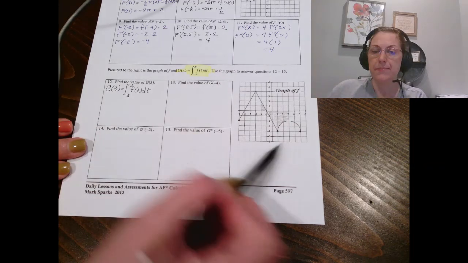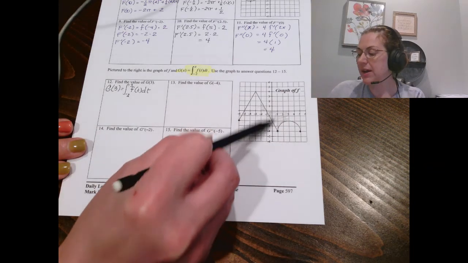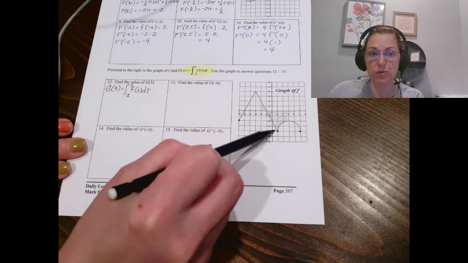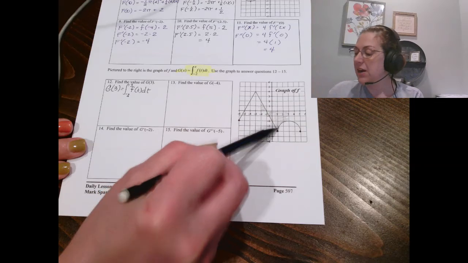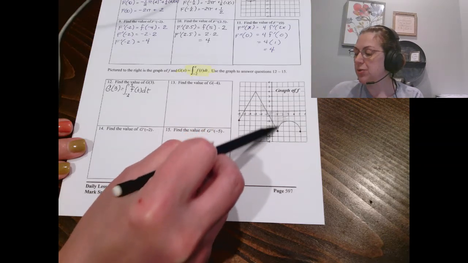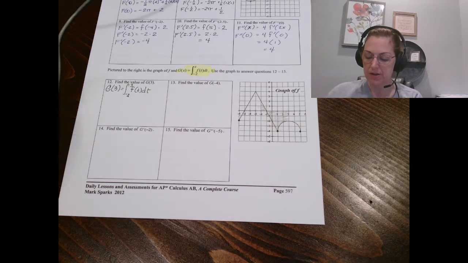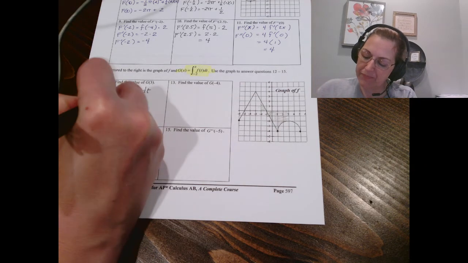Okay, so I'm going to probably do this little area here between 0 and 1. I'm going to do that as a trapezoid. And then the area from 2 to 3, I'm going to have to do the rectangle and subtract out the quarter circle. Let me show you how I would do that.